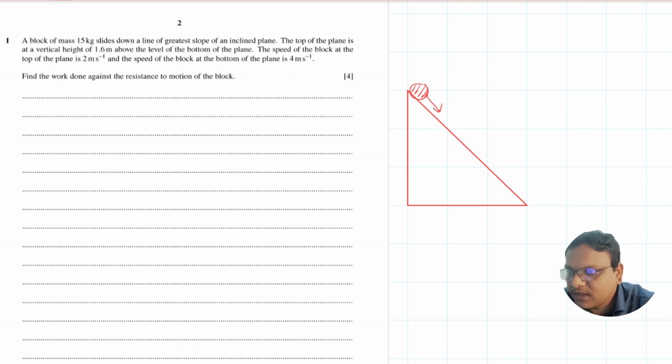The initial velocity u is given as 2 meters per second, and the mass of the object is 15 kg. Now this is moving down, and the final velocity just before reaching the ground is 4 meters per second, and the vertical height is given as 1.6 meters.